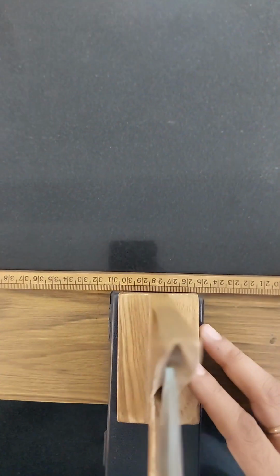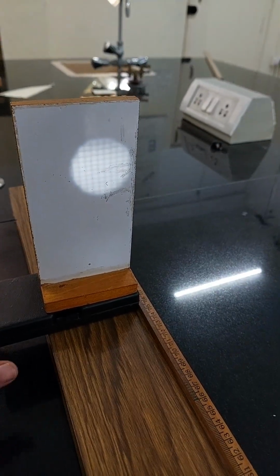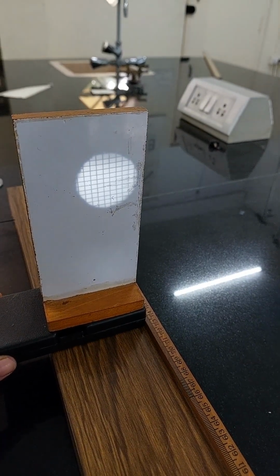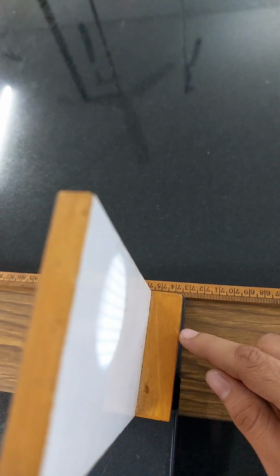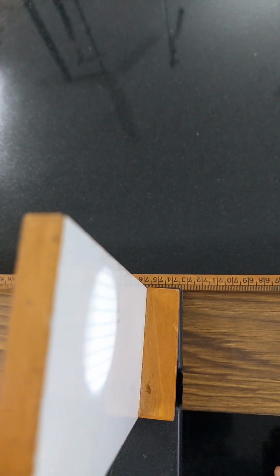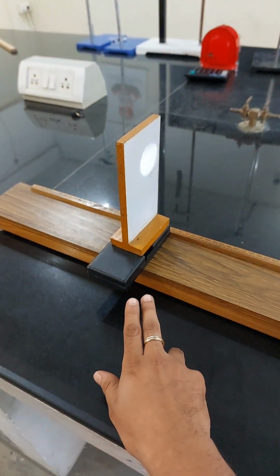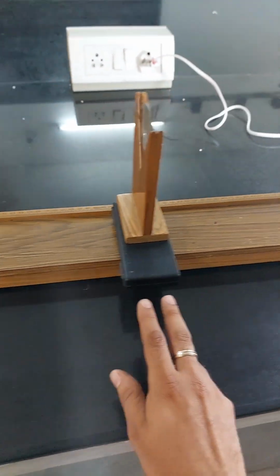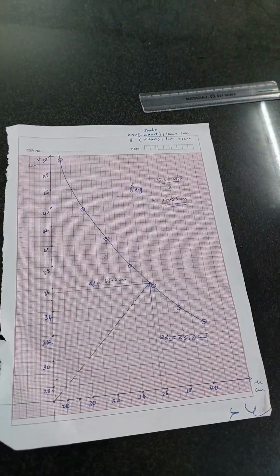Let me just show you one more observation here. Let me keep it at 30 centimeter. Okay, this is at 30. Now you can see that the image is quite blurred, so I have to move the screen. Okay, now the image is clear. Now you have to note down the image distance. You have to note down where the image is forming on the screen, so you have to note down the scale corresponding to the screen, which is around 75.5 or 75.6. So the image distance is 75.5 minus 30 centimeter and the object distance is minus 30. So like that you have to plot the graph and get the result.